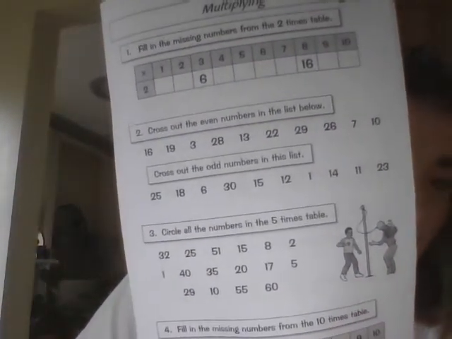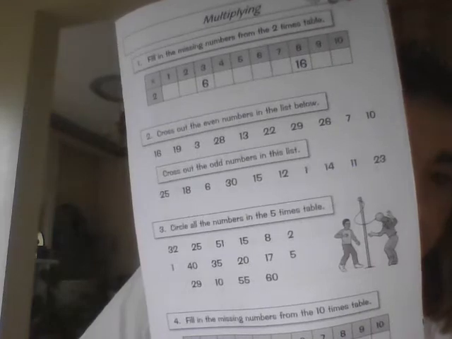And again, if you find that quite tricky and you can't remember how to count in 5s, the objects that you've used for your 2s this time, have a go at grouping them in 5s. So 1 times 5, so make one group of 5. 2 times 5, make 2 groups of 5. So this question is just asking you to circle all the numbers in the 5 times table. So if you can remember that they end in 0 or 5, you're going to do brilliantly with that question.